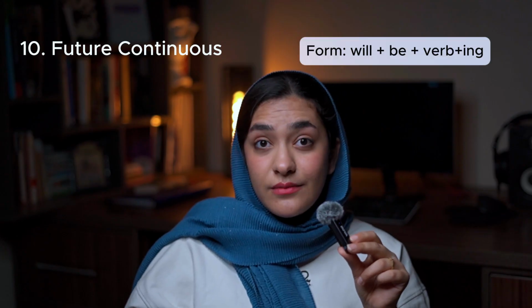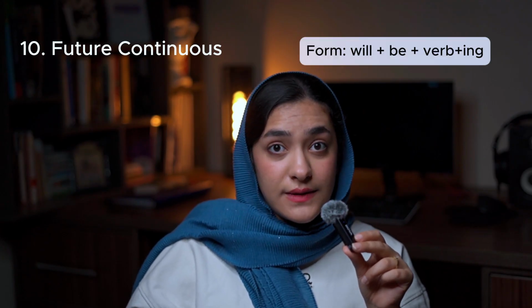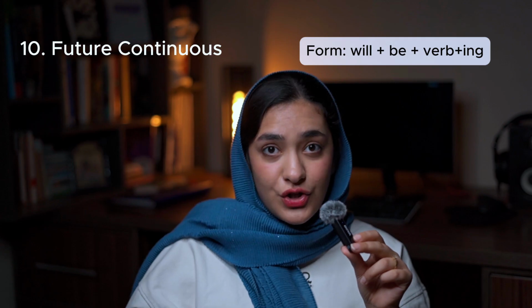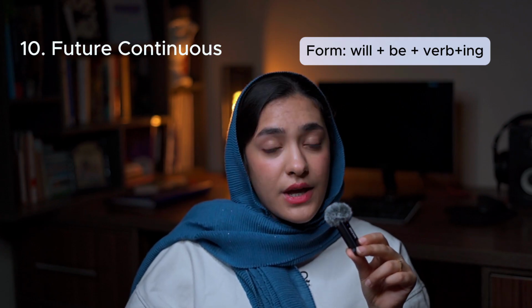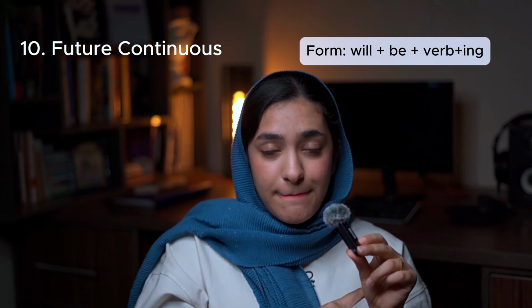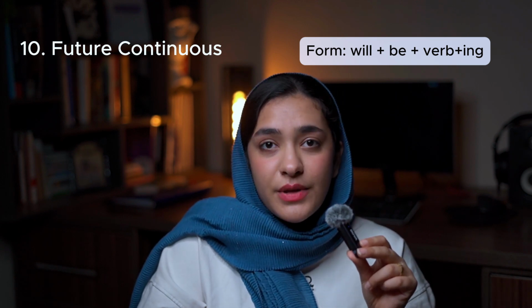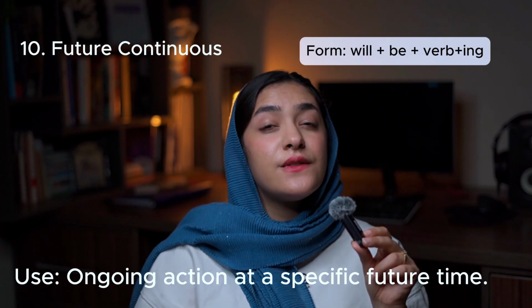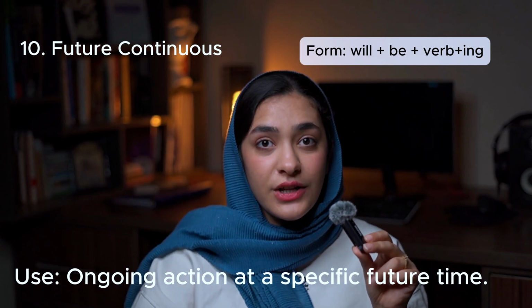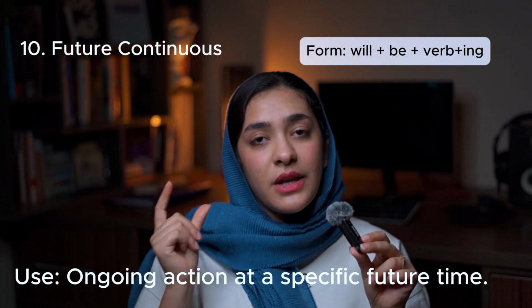Then we have future continuous. Subject plus will be plus verb ing. I will be working at 5 p.m. I'll be leaving at 6 p.m. We use this tense for talking about ongoing actions in a specific time in the future.